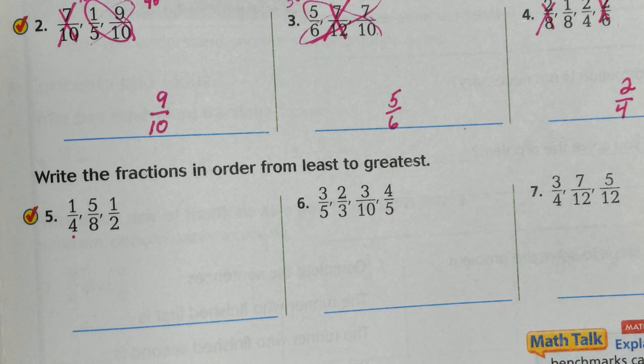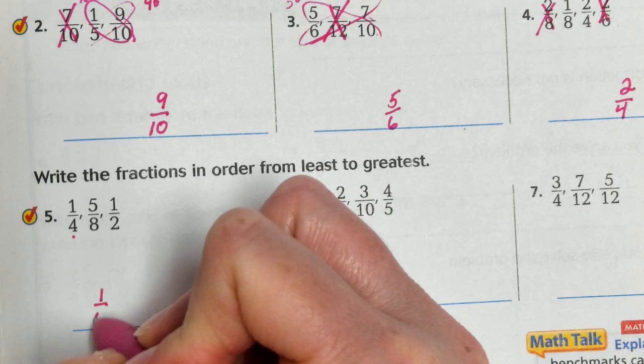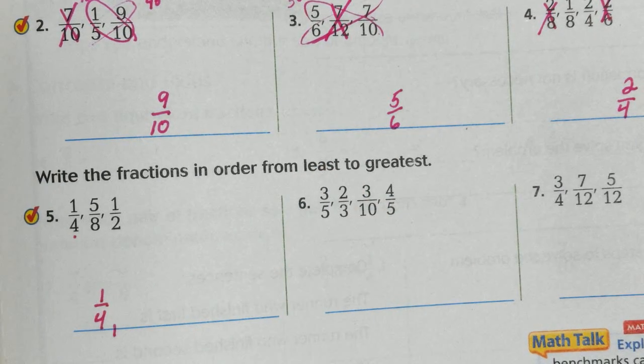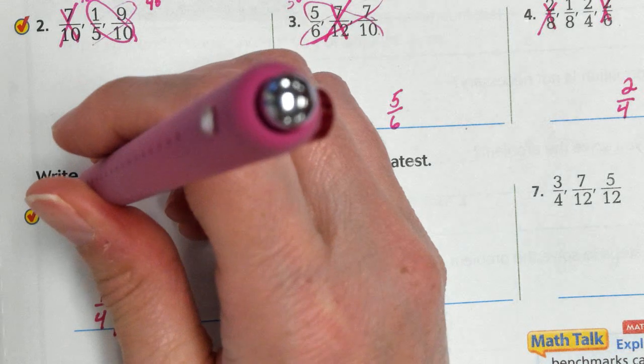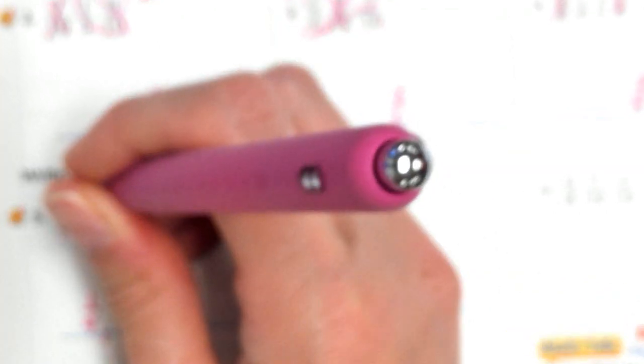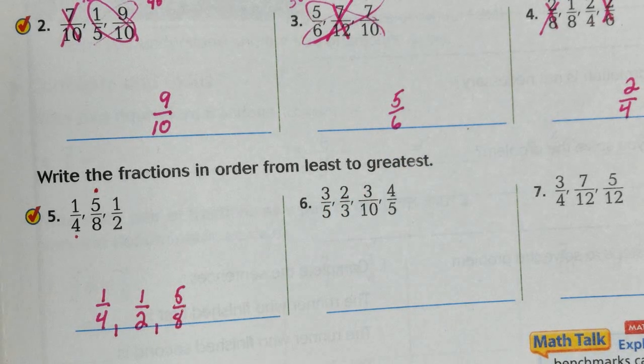No. So what is the smallest fraction here? 1/4. Do I have any that are greater than 1/2? 5/8 is greater than 1/2. What's my other fraction? 1/2. So what goes in the middle? 1/2, and then 5/8.